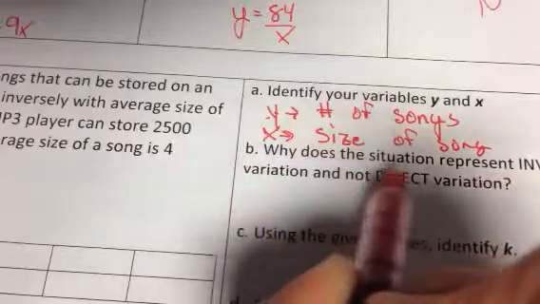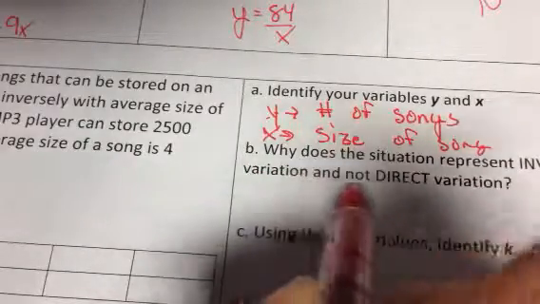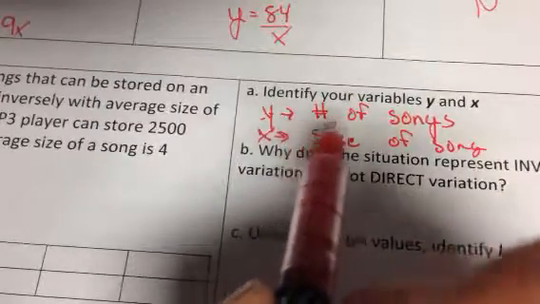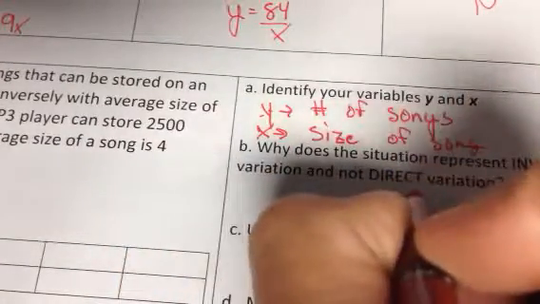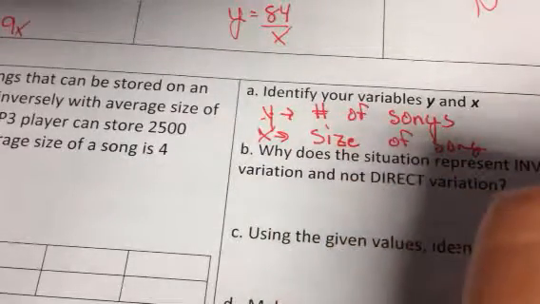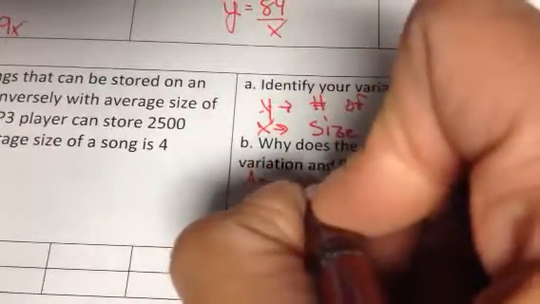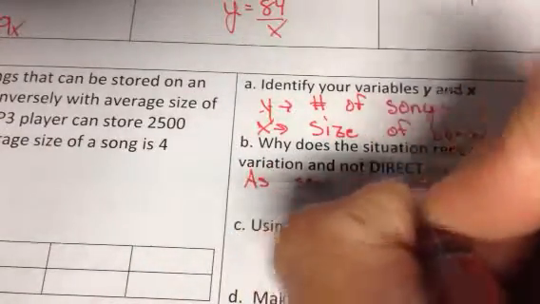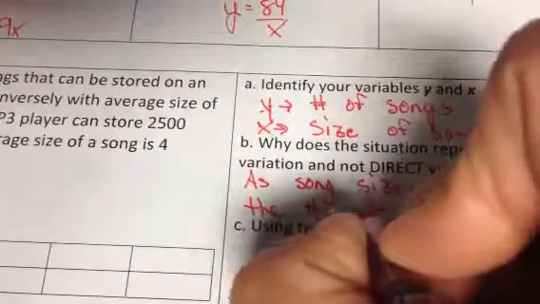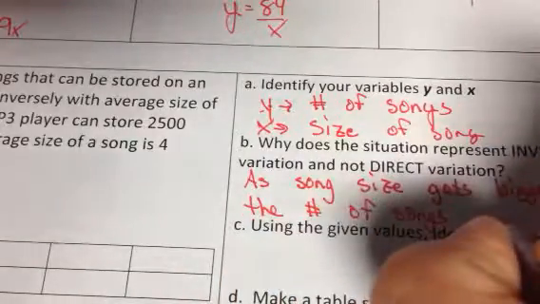So now why does this situation represent inverse variation and not direct variation? Because the idea of this is the bigger the song size, so as x gets bigger, the number of songs that I'm going to be able to hold on my phone is actually going to have to go down, if that makes sense. So as song size gets bigger, the number of songs will have to go down.